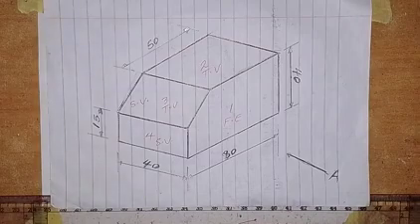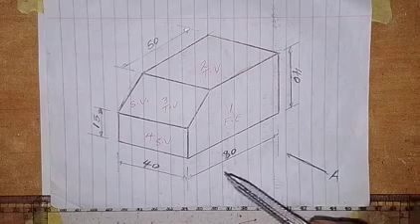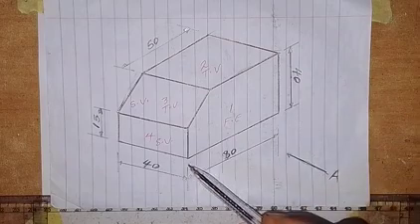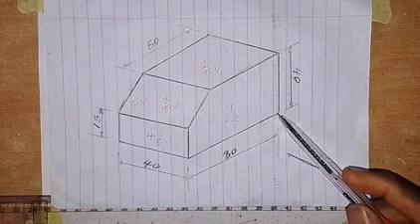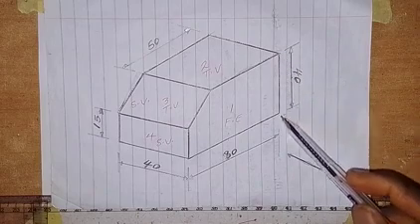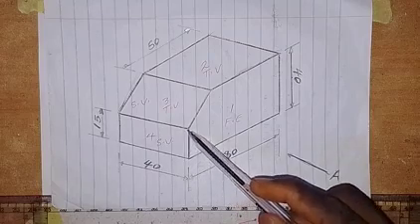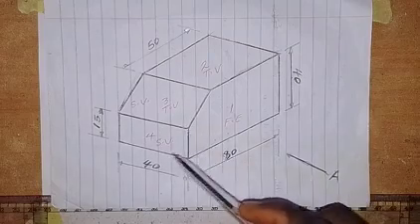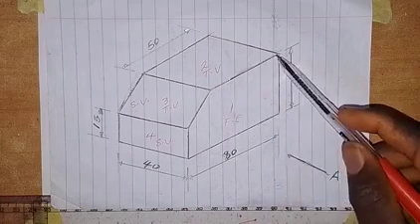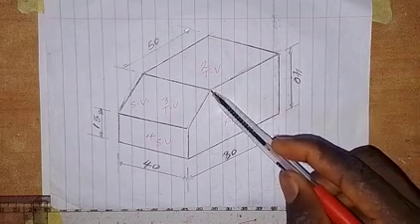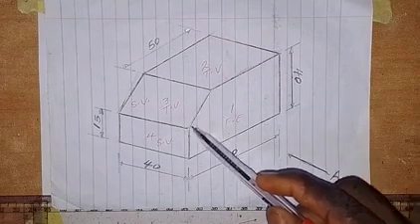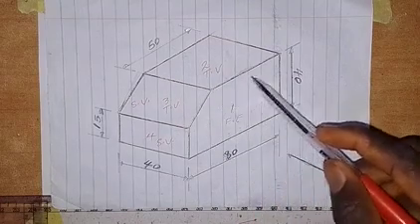So let's start and see how this can be done. The first thing that we are going to do is to produce the front elevation, and let's look at the dimensions of the front elevation. For the front elevation, we have this line as 80 millimeters, and this line is 40 millimeters, and then this short vertical line is 15 millimeters. Then this line from here to here is 50 millimeters. So we are going to take a measurement of 50 millimeters to get this point. Then once we get this point and this point, we just draw this line and this shape will come out.